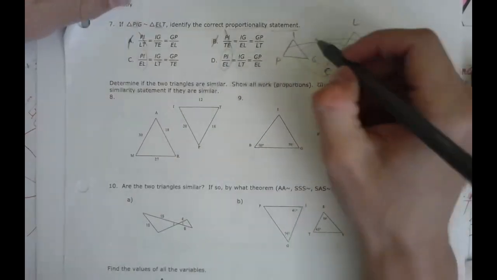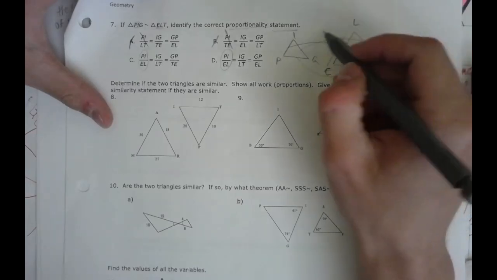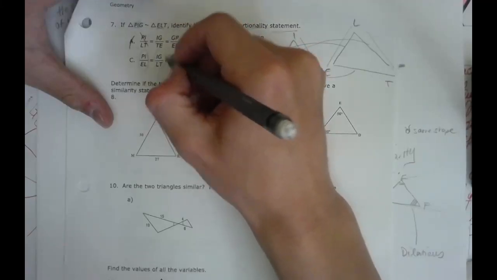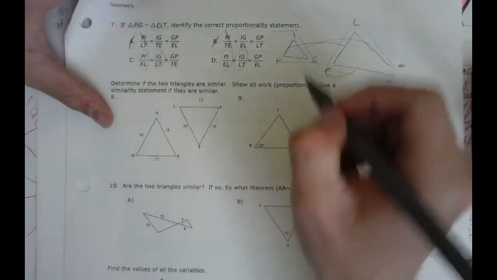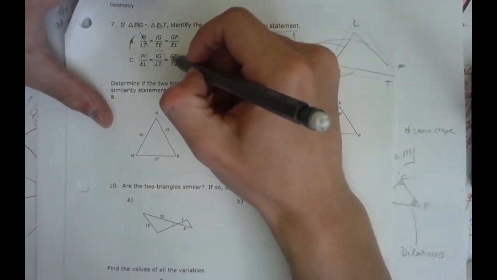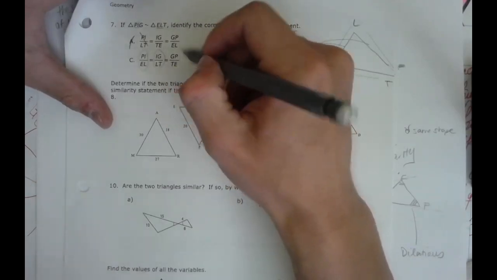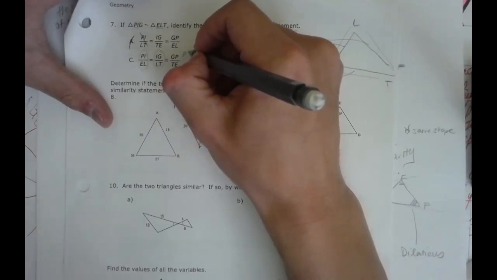So the next one, IG and LT should go together. Beautiful. We see both of these also have that. Interesting. So for the last thing, we see that PG and ET should go together. Oh, I'm sorry. And here we see, instead of PG, we say GP, and here we see TE. That's the same.